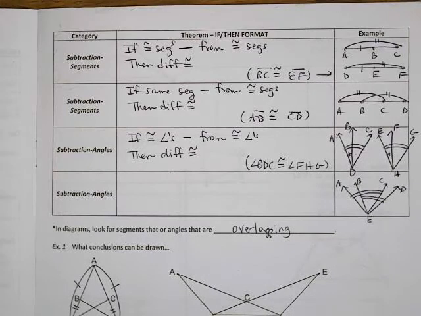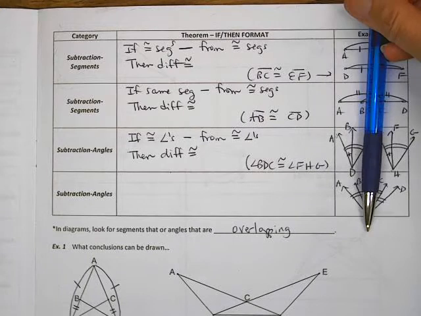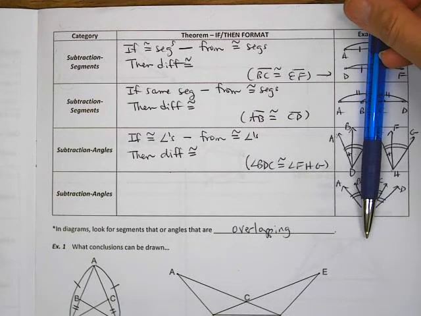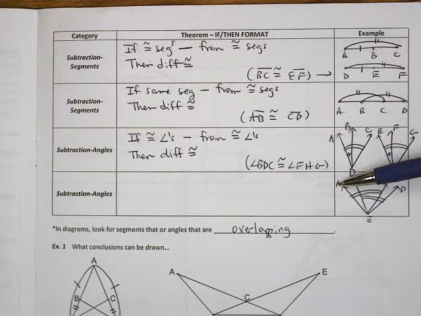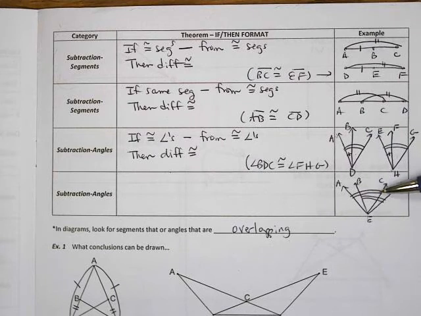Now you can see that both of those angles that I marked share this middle angle BEC. So if I subtract that same angle from both of them, hopefully you can see the two pieces I'm left with are angle AEB and angle CED. Again, I'm going to take these two big angles, AEC and BED. I can see that they both contain this middle section.